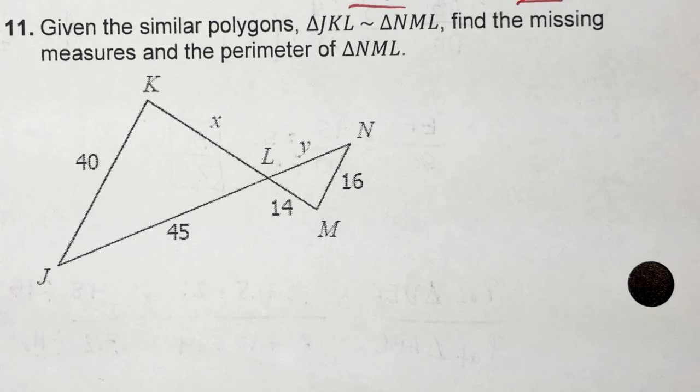11. Given the similar polygons, triangle JKL and NML, find the missing measures and the perimeter of triangle NML. So I want to find X and Y, and then I want to find the perimeter of the smaller triangle NML. To find the perimeter of the smaller triangle, I need to know the value of Y, so I can add all those three sides together. Let's get X and Y first.